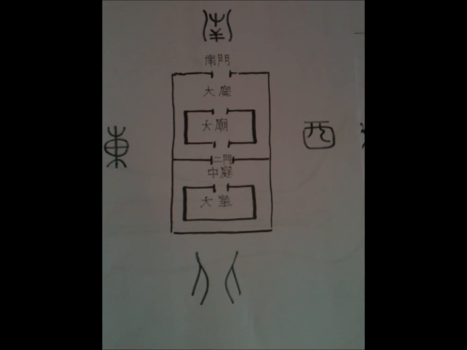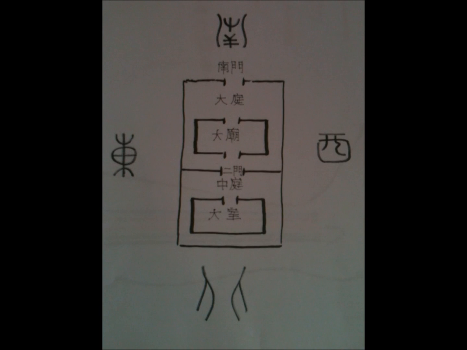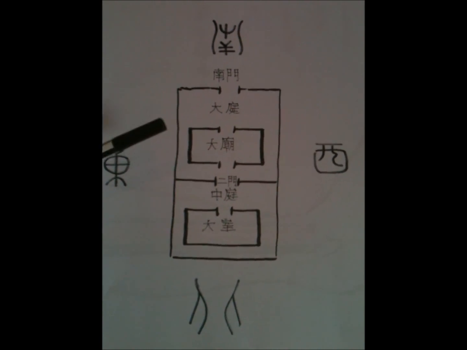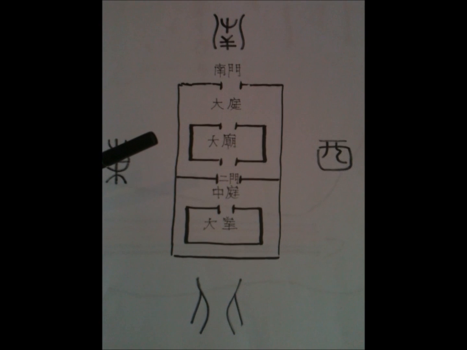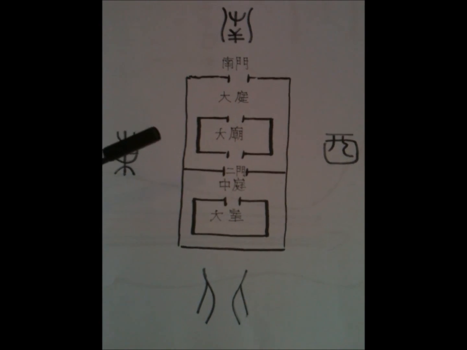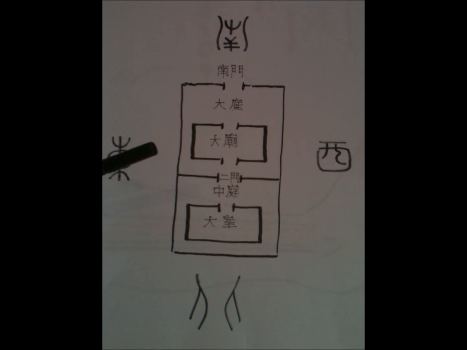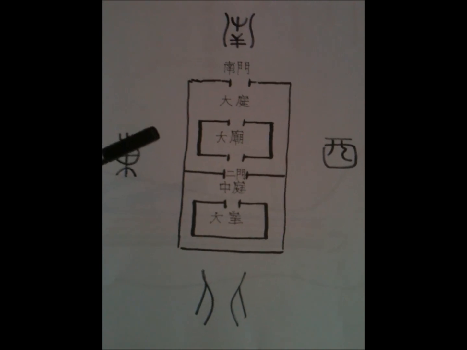So whatever was happening in the palace, for example, if it was the divination about the weather, if it will be rain or will not be rain.